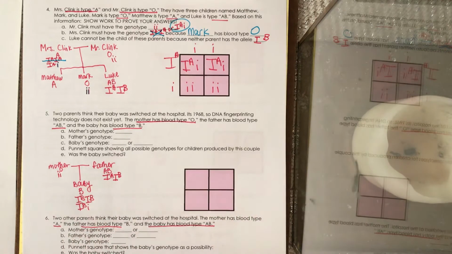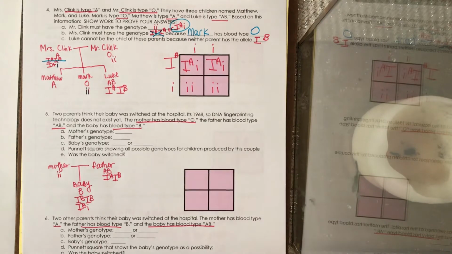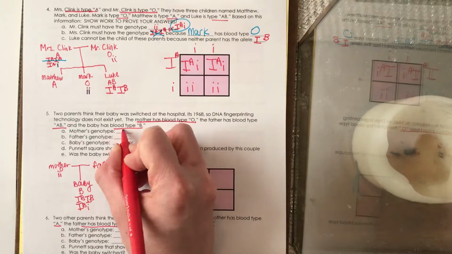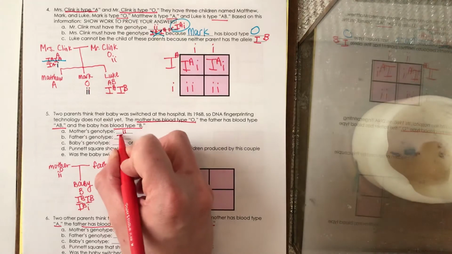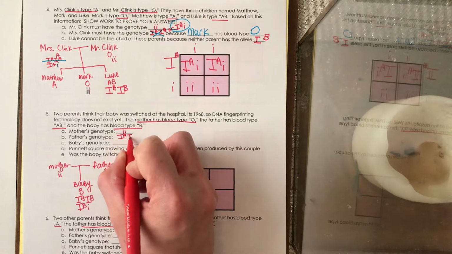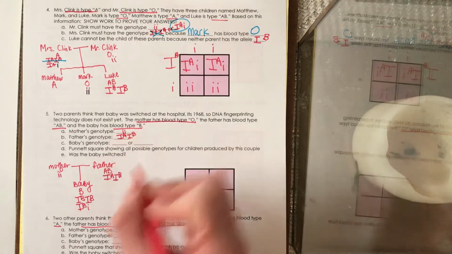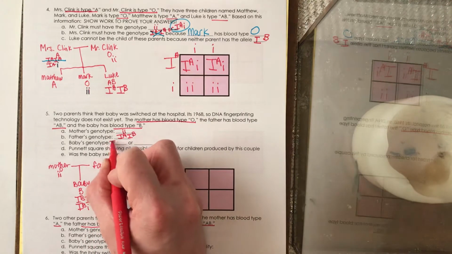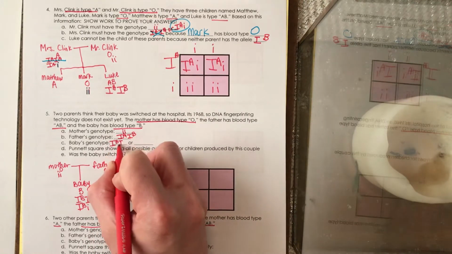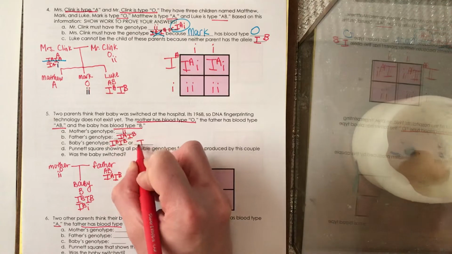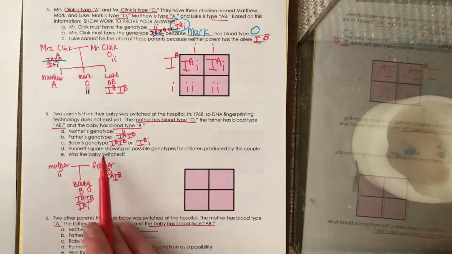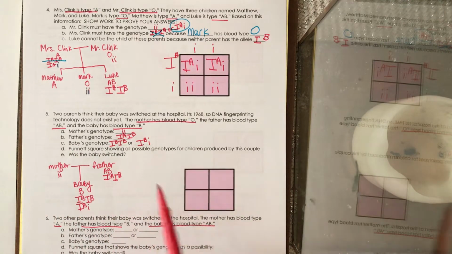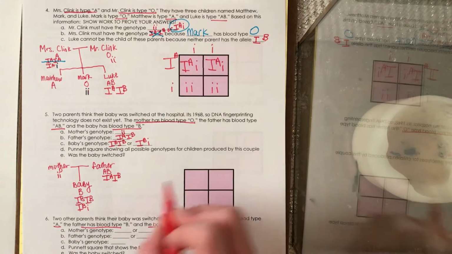Now let's go to the questions. The mother's genotype is 2 lowercase i's. The father's genotype is IA, IB. The baby could be homozygous B or heterozygous B. Now it says 2: a Punnett square showing all possible genotypes for children by this couple.